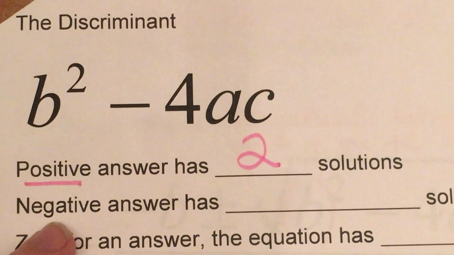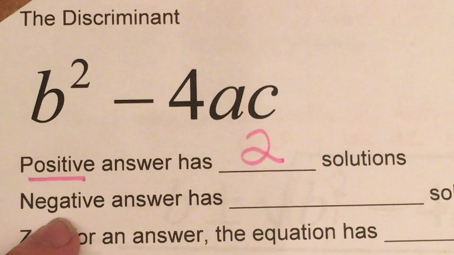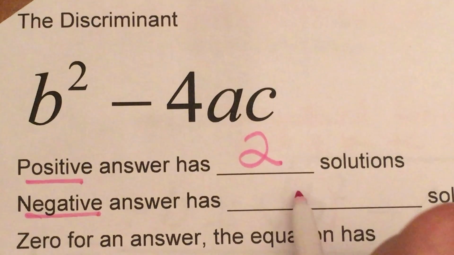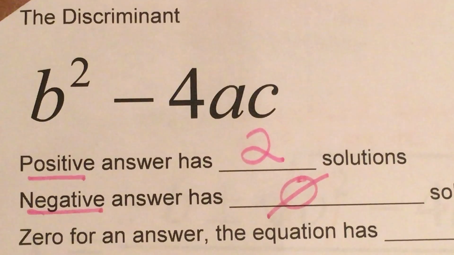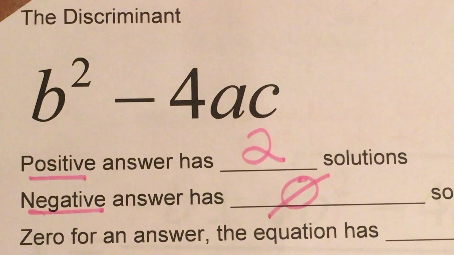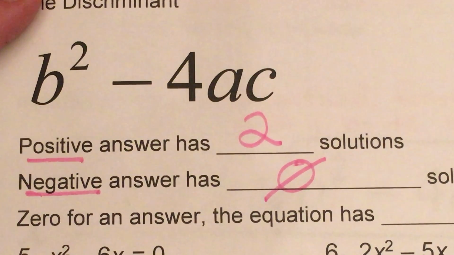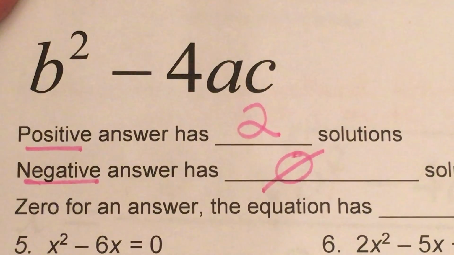Now, if you get a negative number, again, I don't care what it is. If it's negative at all, you will have no solutions, zero solutions. It will not touch, it will not cross your x-axis at all. Nope. So it's floating somewhere in the middle of your graph.